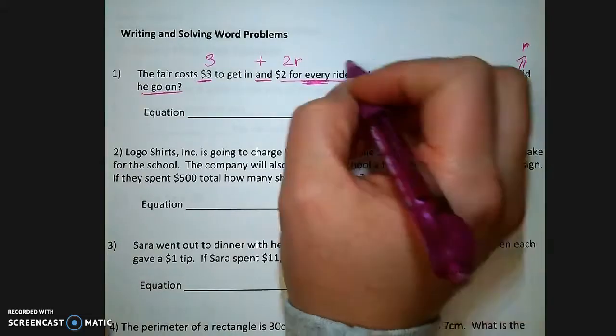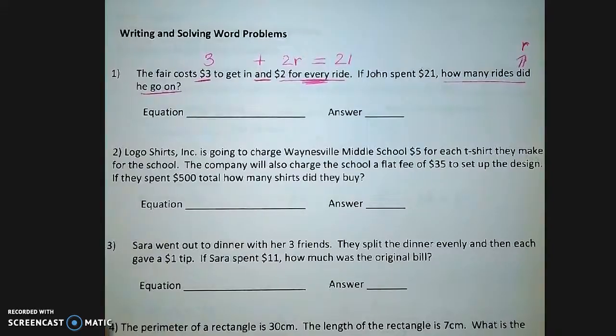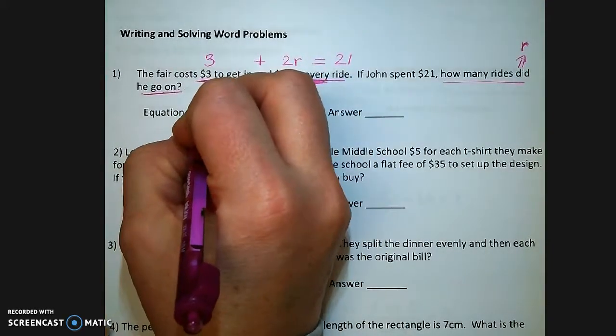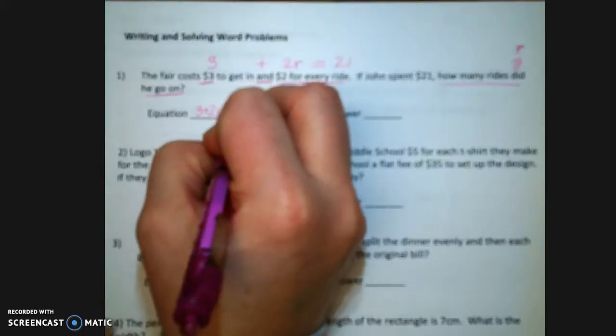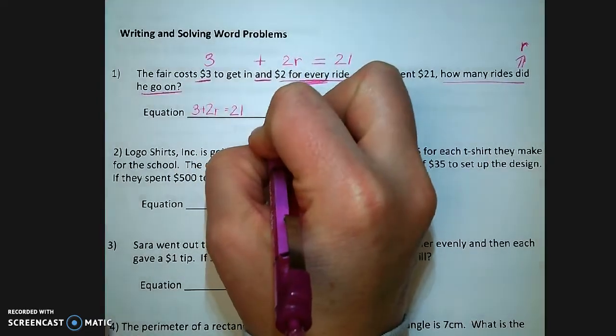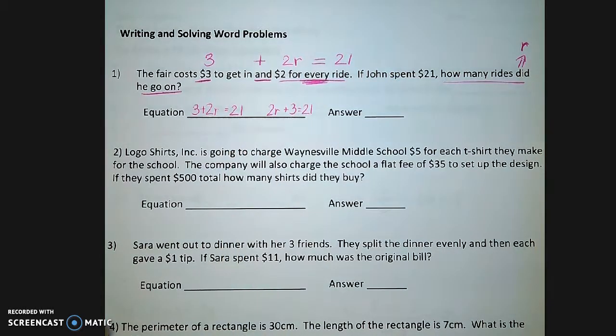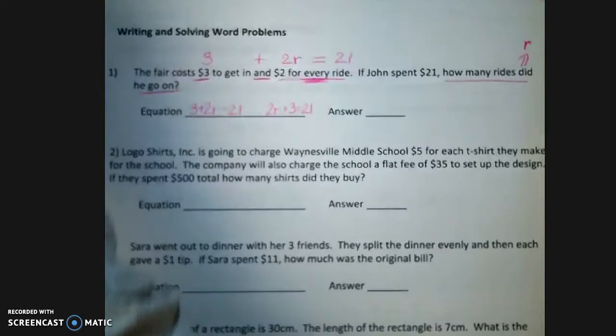So then it says if John spent $21, so it means his total is $21. So I now have 3 plus 2R equal to 21, which I could also write as 2R plus 3 equals 21, which is the typical, more standard way you're going to see it written.